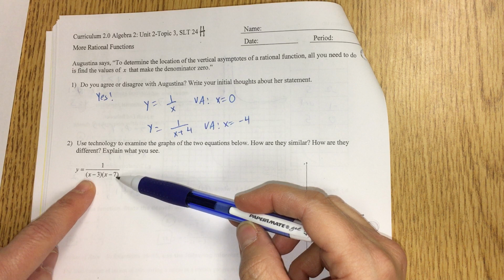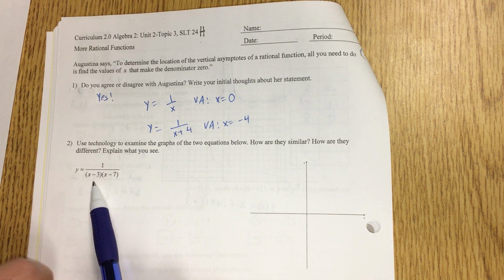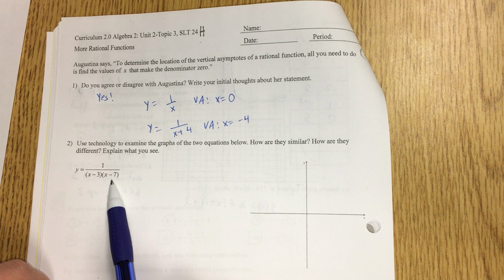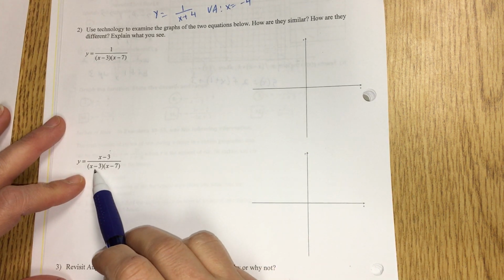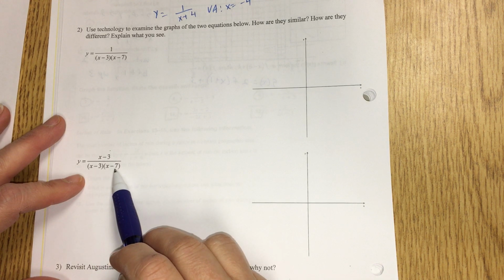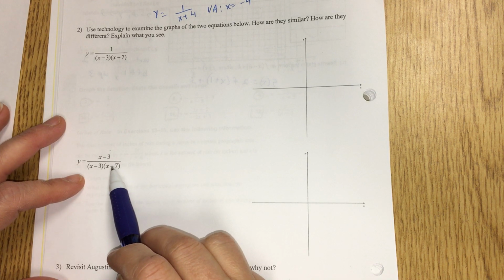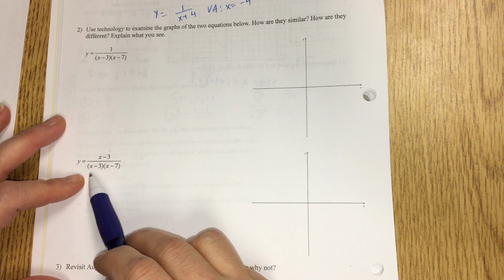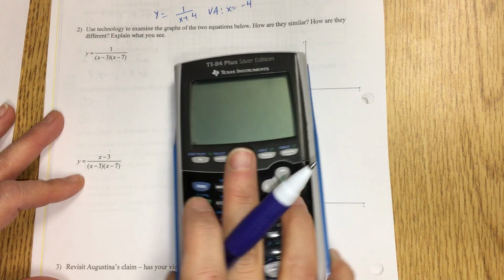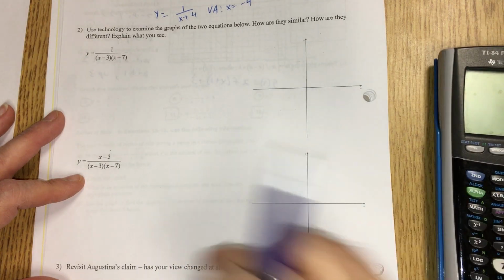When I look at the first function, I notice that 3 will make this denominator equal to 0, but 7 will also make this denominator equal to 0. When I look at the second one, 3 will make the denominator equal to 0, 7 will make the denominator equal to 0. But I notice there's this x minus 3 in the numerator, and I'm wondering how that will affect the graph. So what I'm going to do is graph both functions.